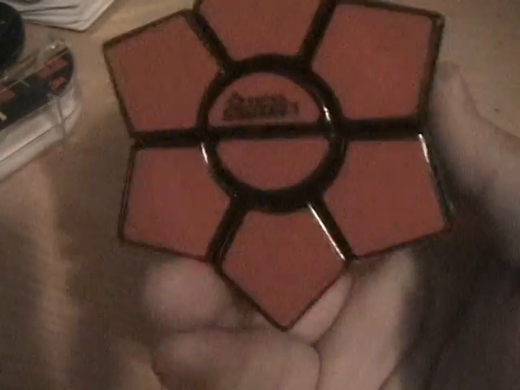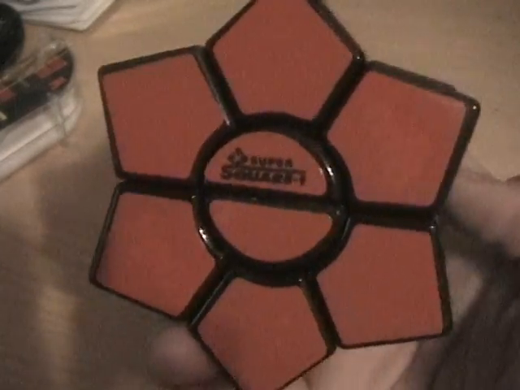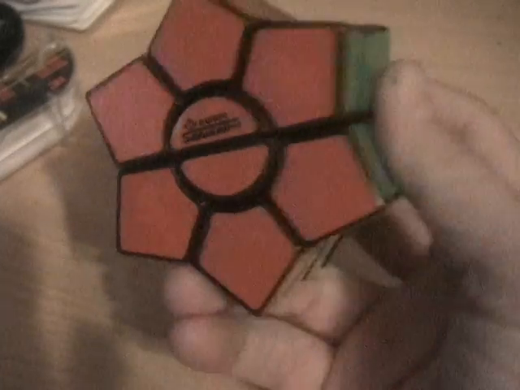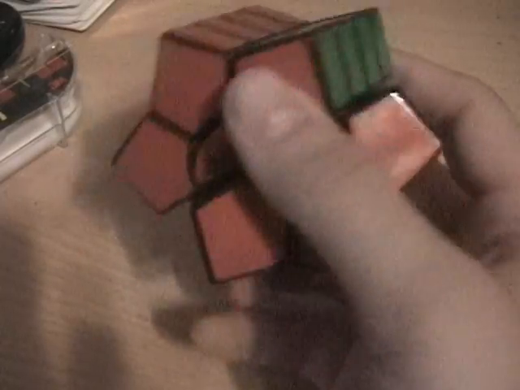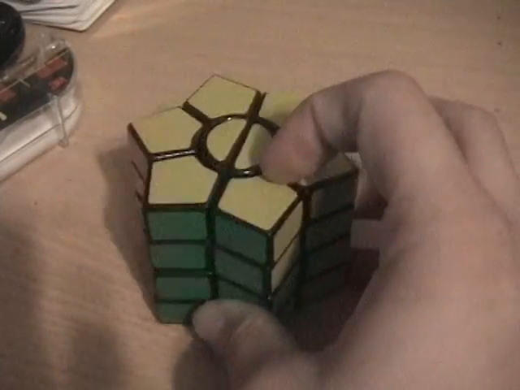To my understanding, this is called the super square one star prism. It might be called like the super square one Jewish star or something. I don't know, but that's actually something someone in my class said today.